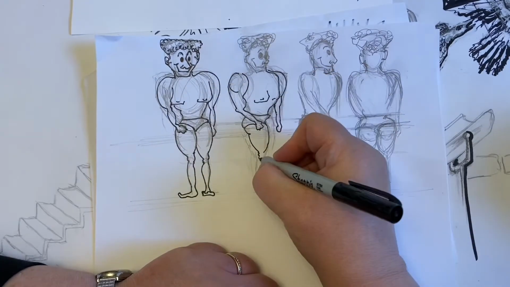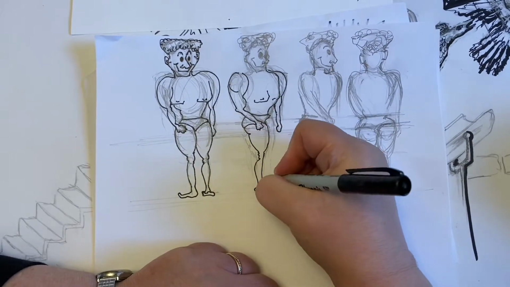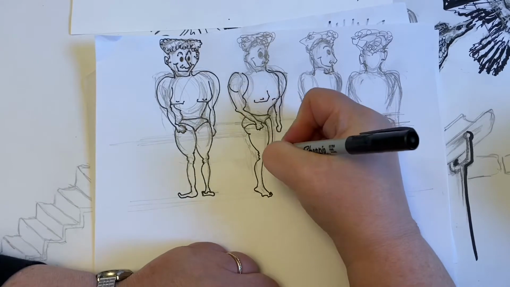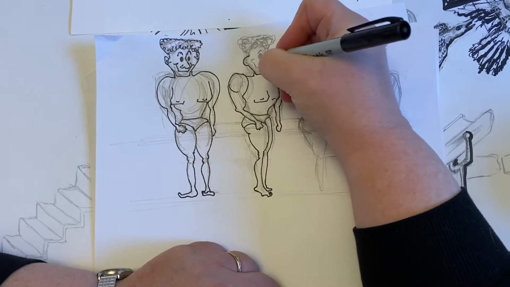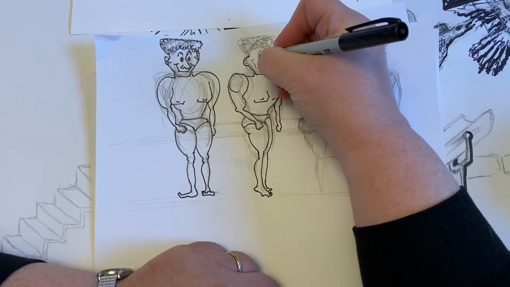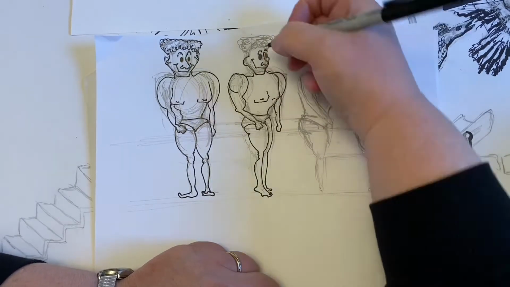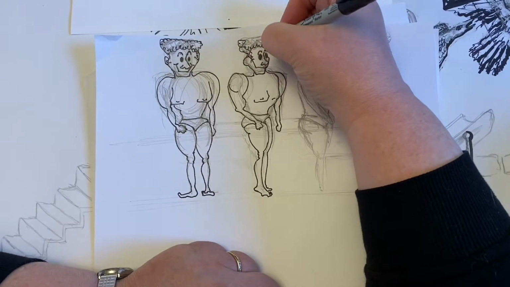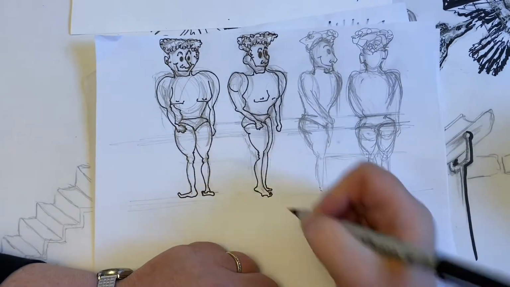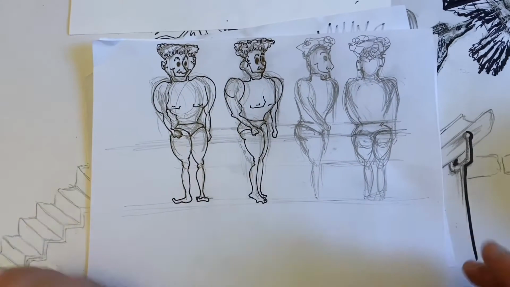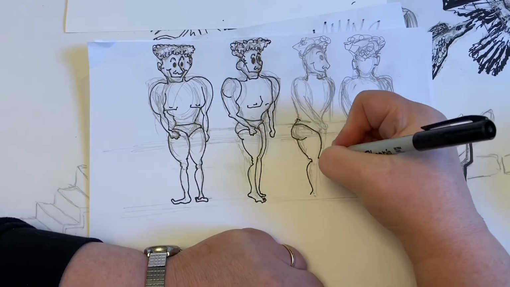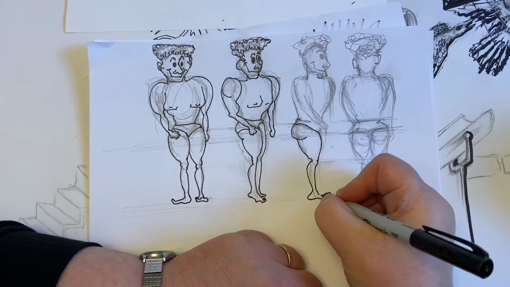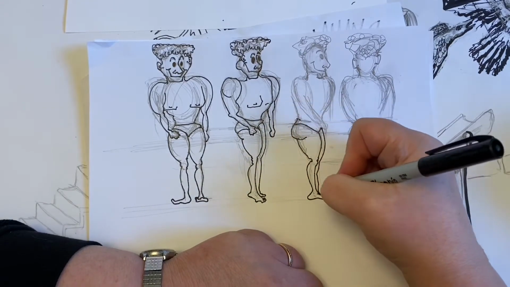Now, one of the benefits to drawing a character sheet is it forces you not just to draw the character in a lot of different positions, but it also forces you to get used to drawing that character and bringing them to life. So if you do later need to add in a different pose or a different expression or a different position, it's going to be easy to draw that character. It also gives you an idea of what detail level you're comfortable with for your character.